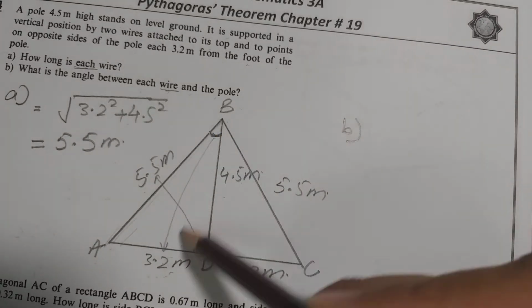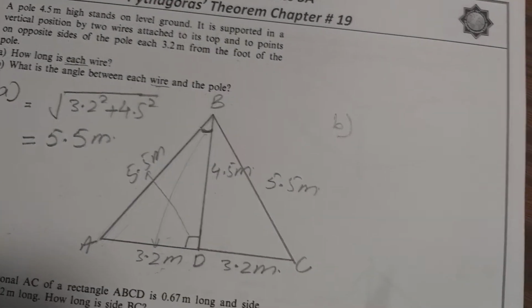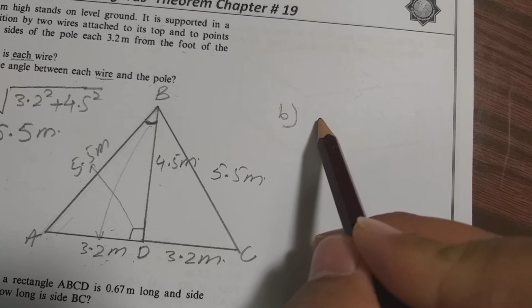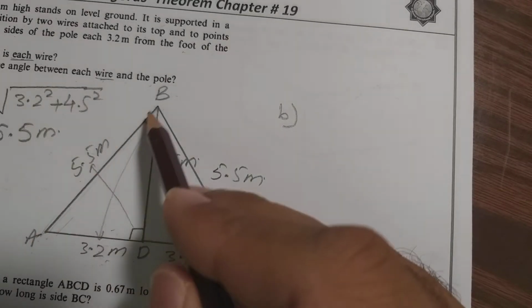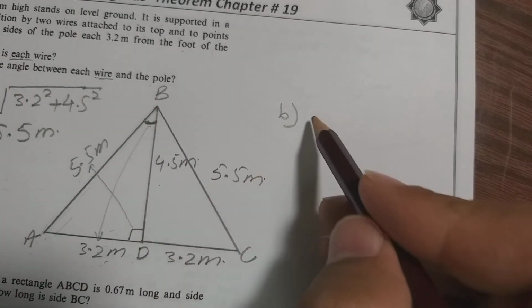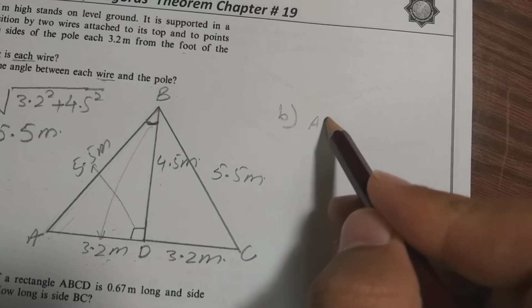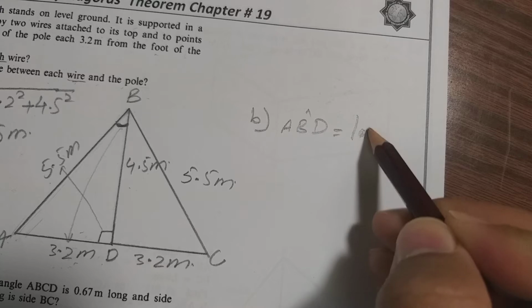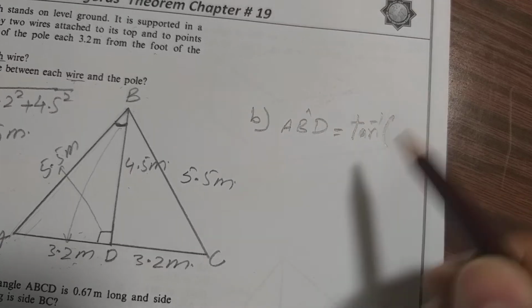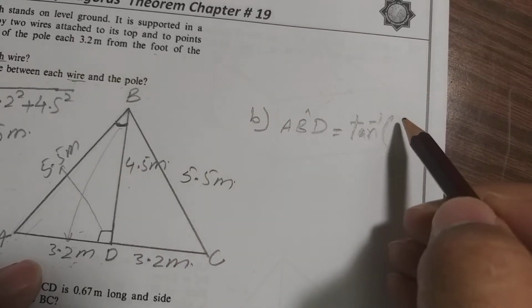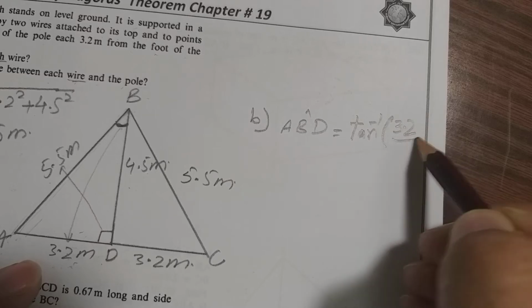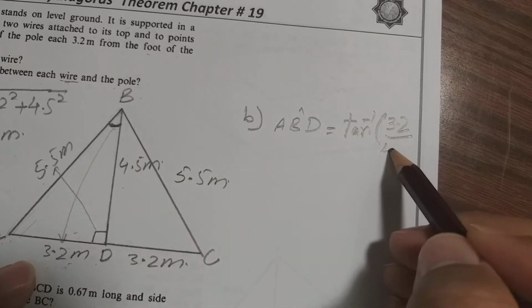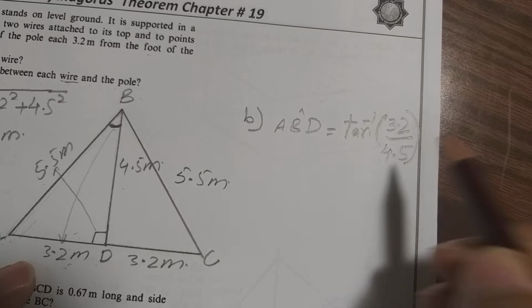But I'm applying here the tangent rule, opposite over adjacent. So tan of angle ABD equals tan inverse of opposite 3.2 divided by adjacent.